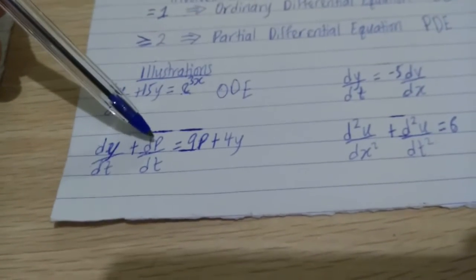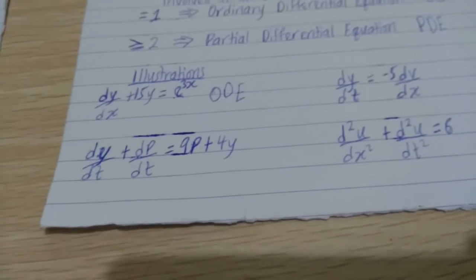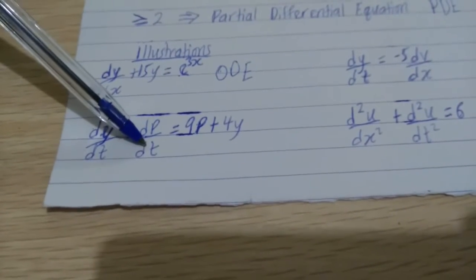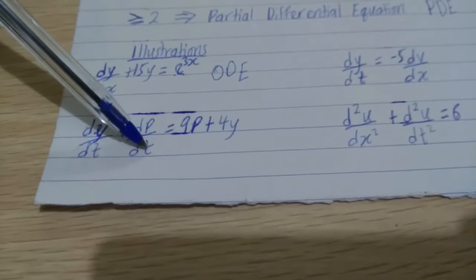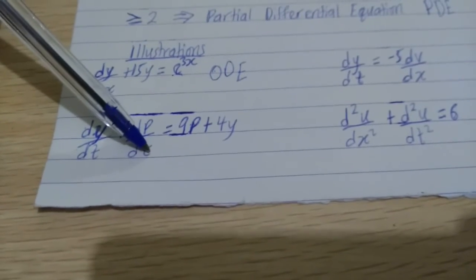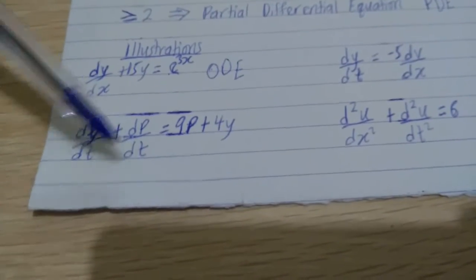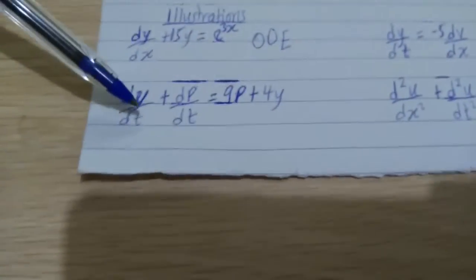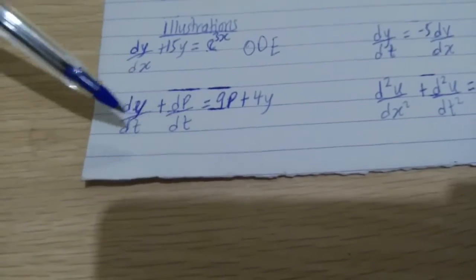Then the p is also a function, and we also have it differentiated with respect to t. So it's the same independent variable. We have t and t here, they are not different.